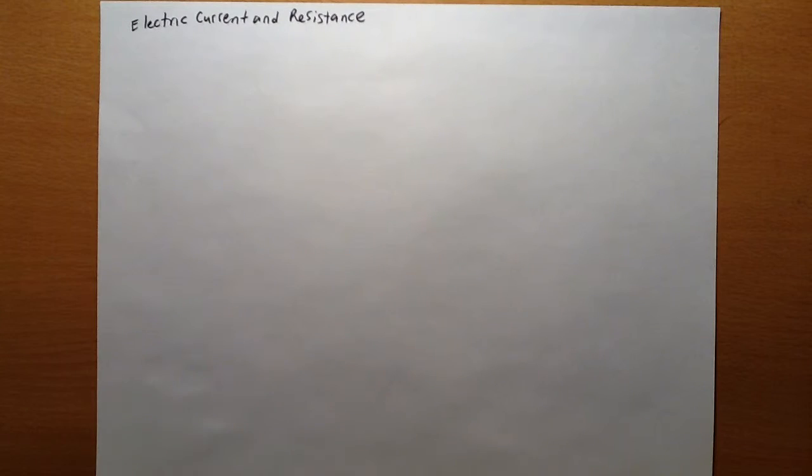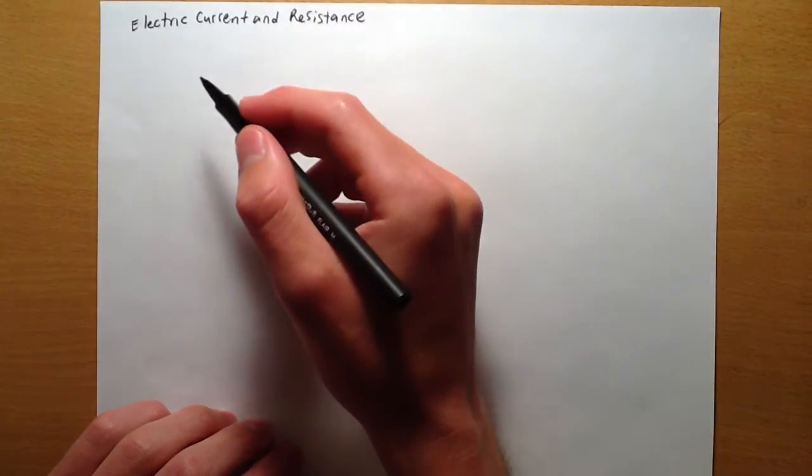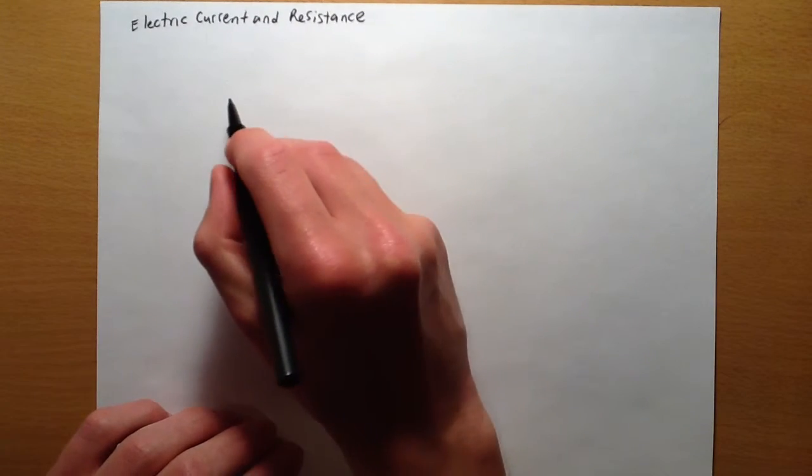In this section, we're going to talk about electric current and resistance. So imagine we have a circuit, kind of like the capacitor circuit I showed you earlier. I'm going to draw it for you.